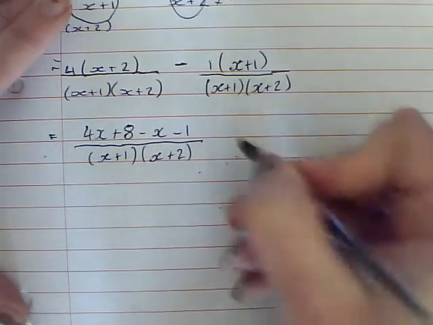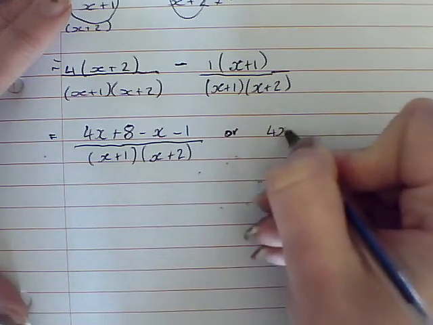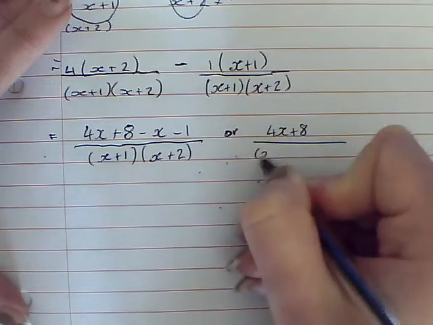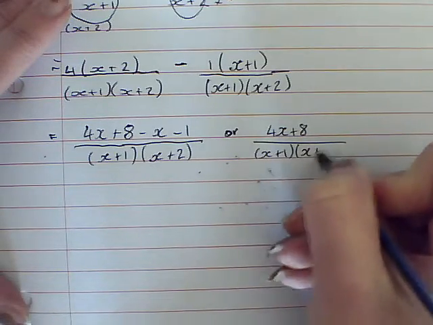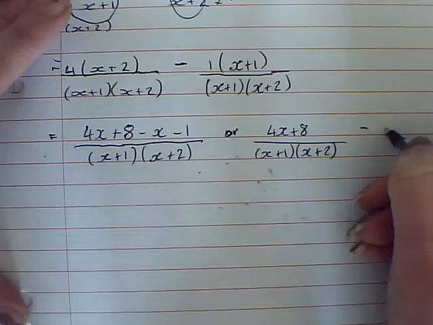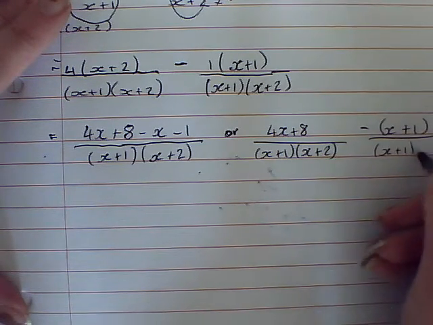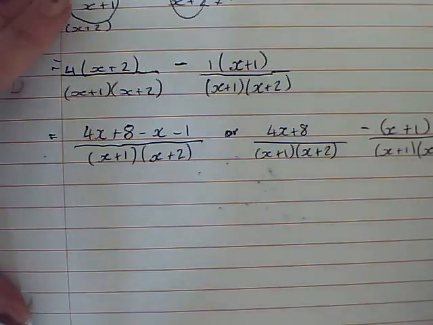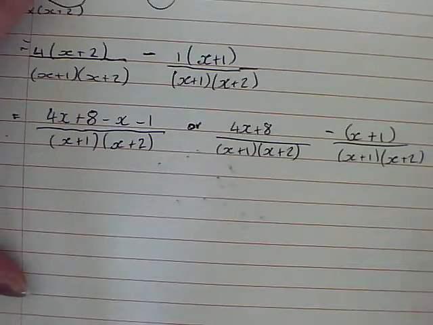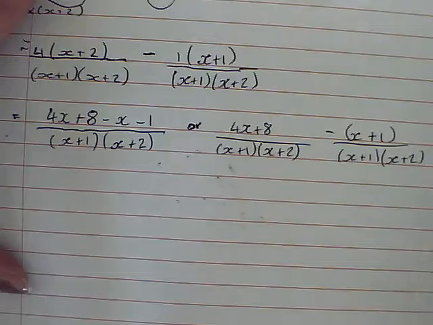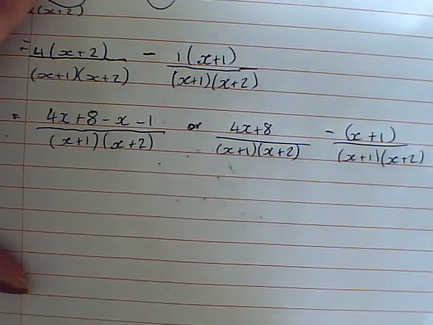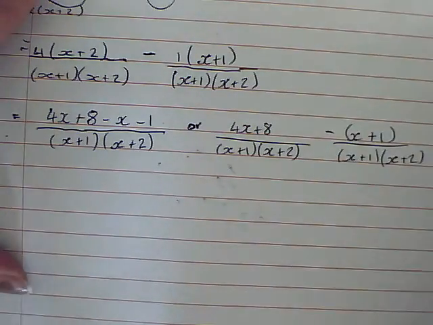If you prefer, you can keep that as two separate fractions. I like to just expand them out and put them over the same denominator rather than the two separate, but it's entirely up to you, it makes no difference.